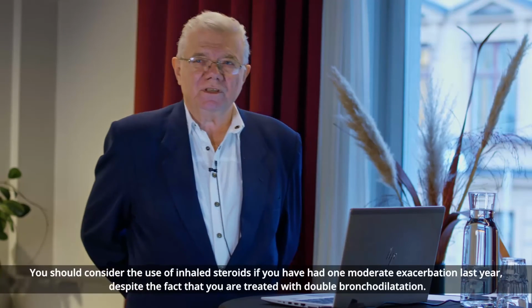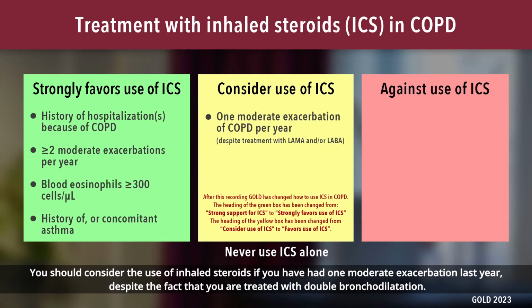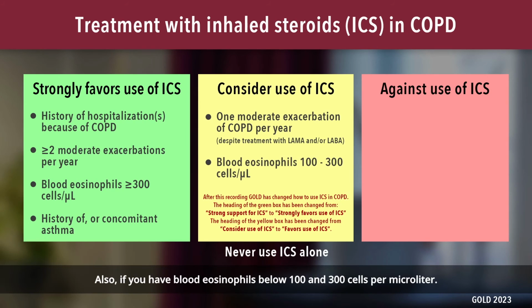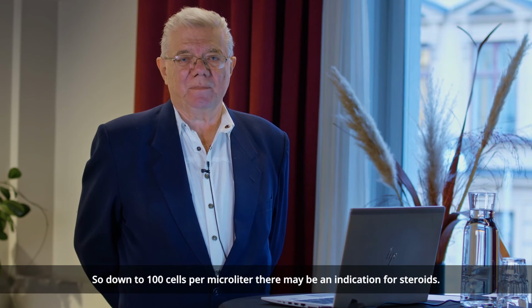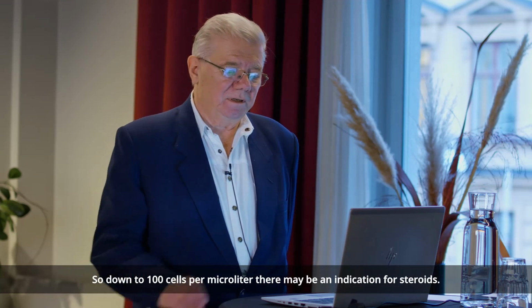There, you should consider the use of inhaled steroids if you have had 1 moderate exacerbation in the last year, despite the fact that you are treated with double bronchodilation. Also, if you have blood eosinophils between 100 and 300 cells per microliter. So down to 100 cells per microliter, there may be an indication for steroids.